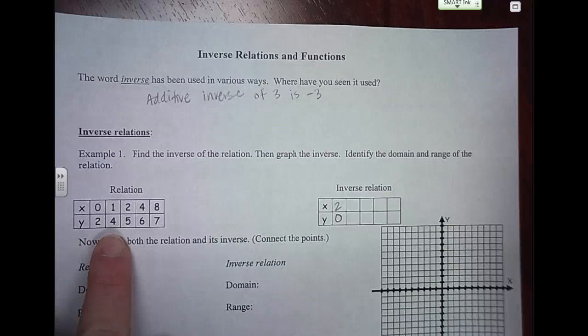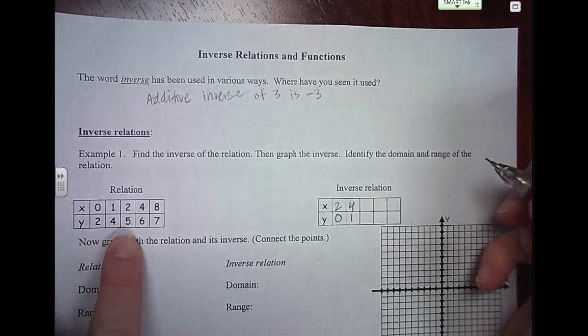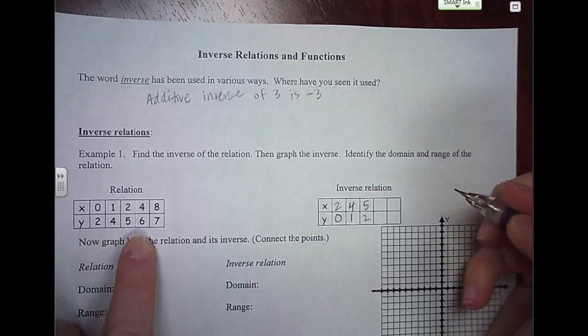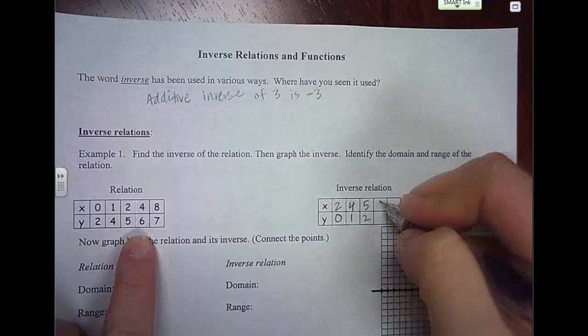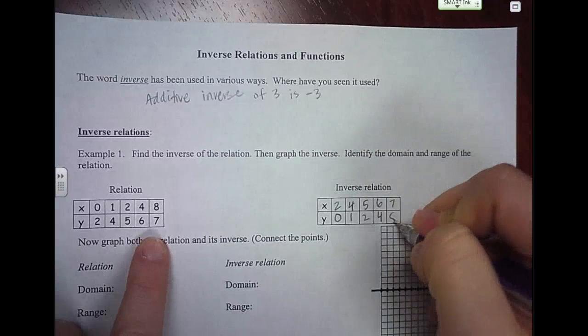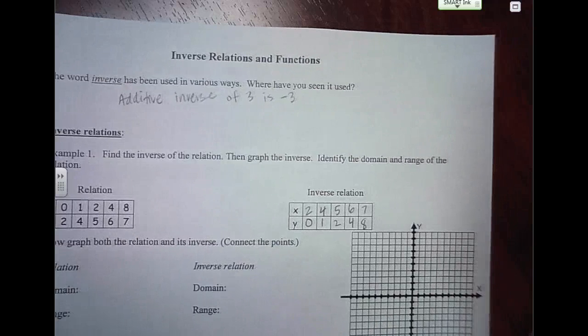Then this next one, 1, 4, switches to be 4, 1. 2, 5 switches to be 5, 2. 4, 6 switches to be 6, 4. And then 8, 7 switches to be 7, 8. So let's go ahead and graph the inverse.